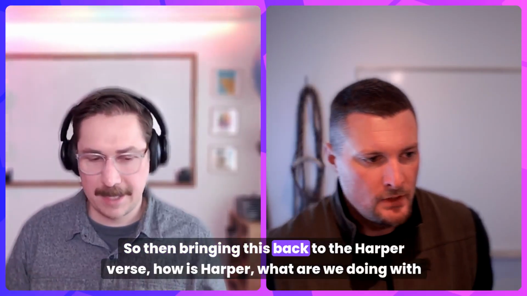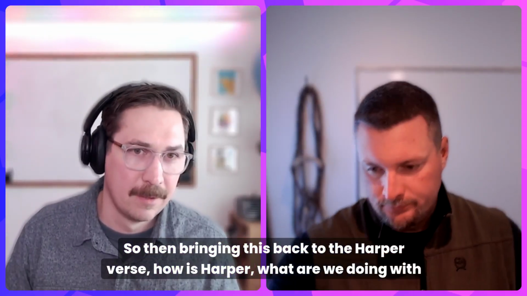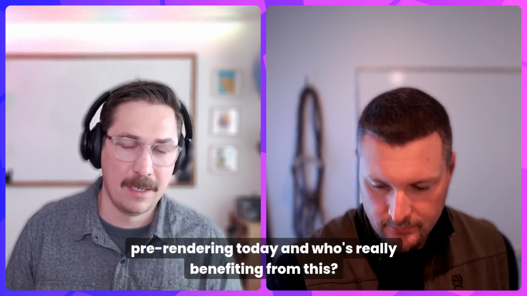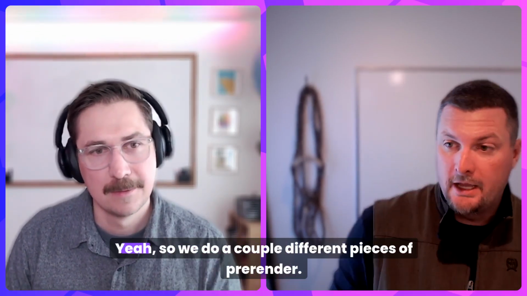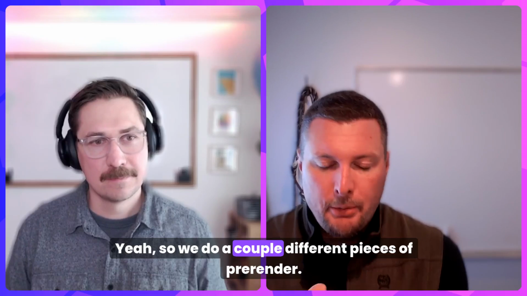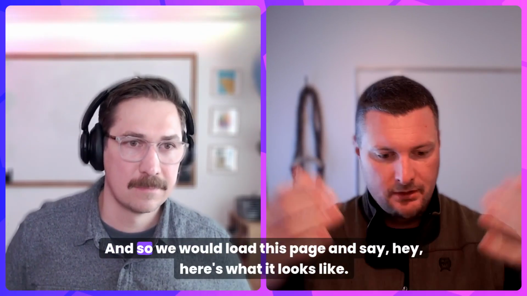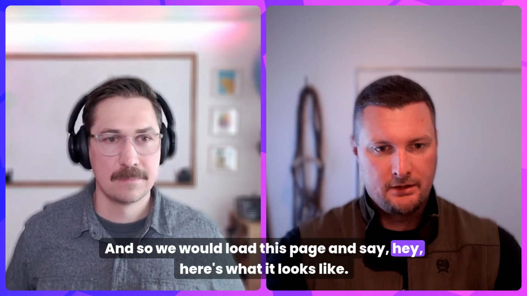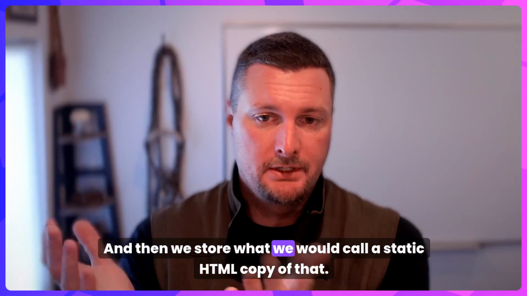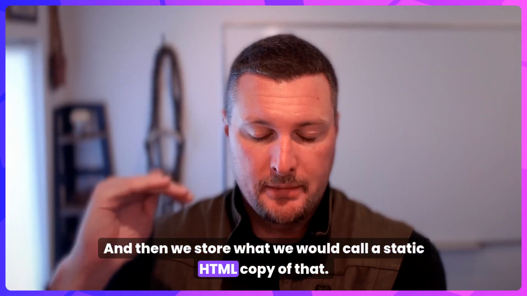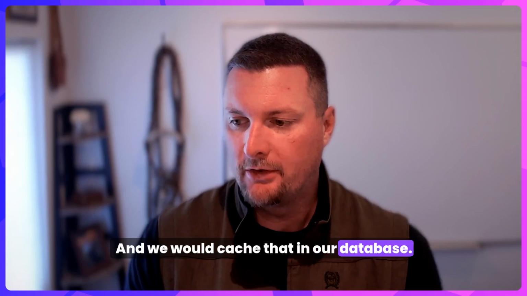So then bringing this back to the Harper verse, what are we doing with pre-rendering today, and who's really benefiting from this? Yeah. So we do a couple of different pieces of pre-render. One is the actual rendering of the site itself. We would load this page and say, hey, here's what it looks like. And then we store what we would call a static HTML copy of that, and we would cache that in our database.